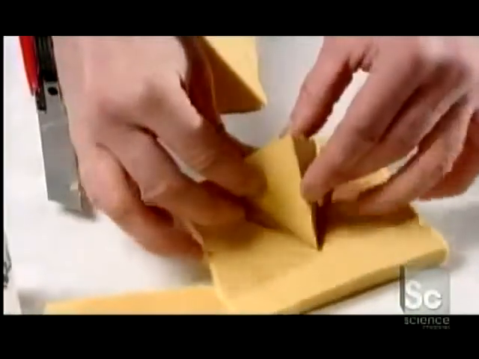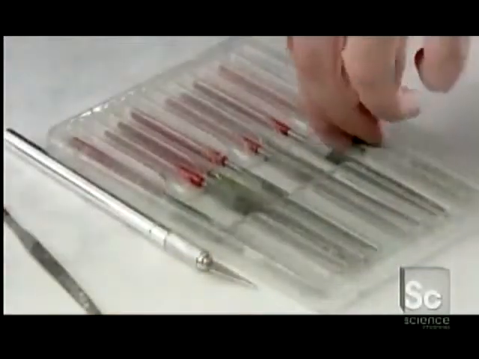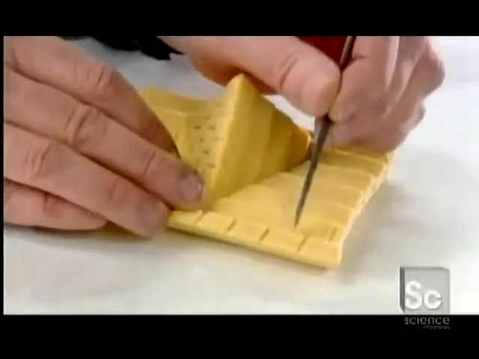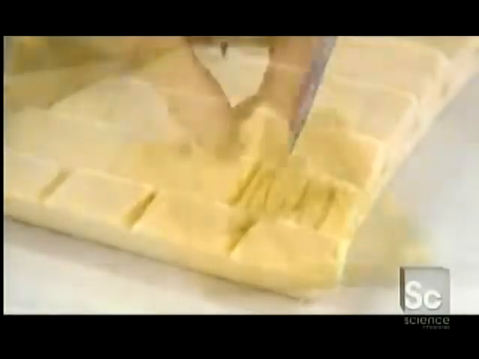Using one of the sketches as a reference, a sculptor carves foam into sections of a roof, and he glues the pieces together. This foam roof will then be used to make a mold.